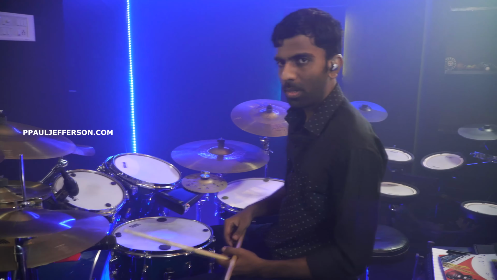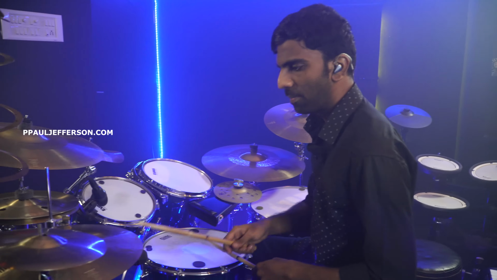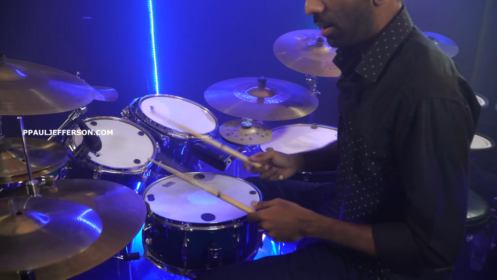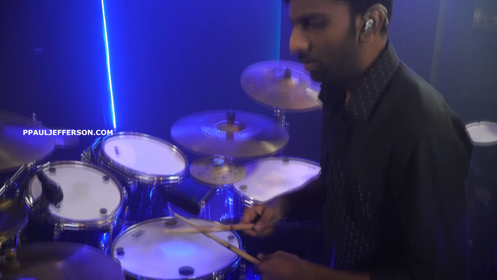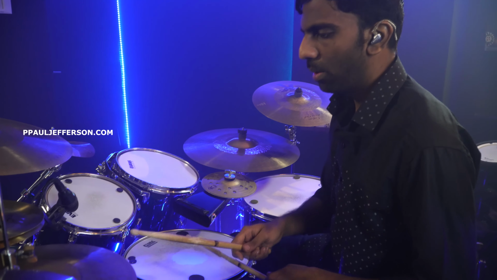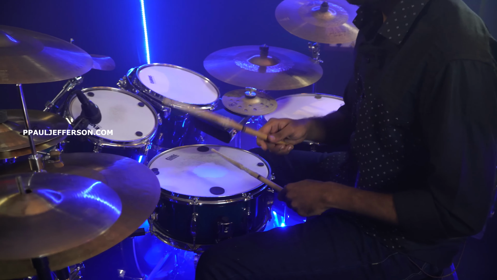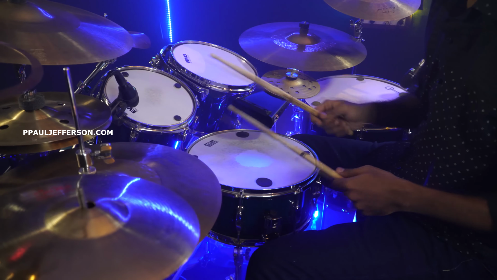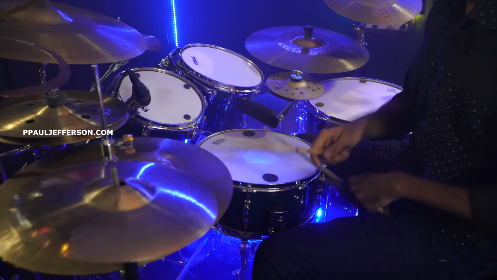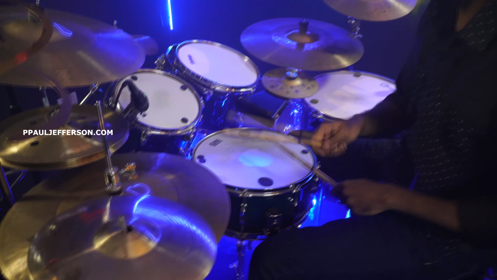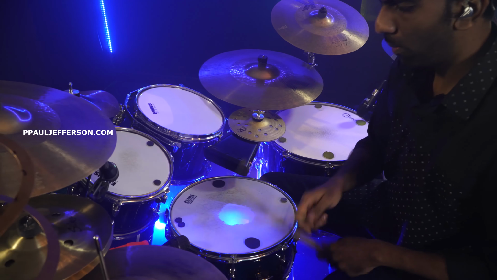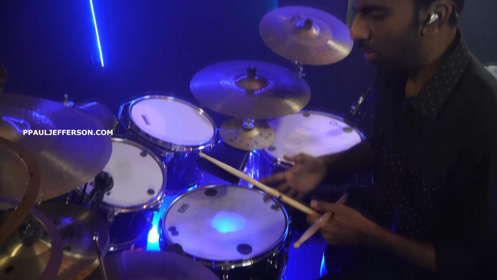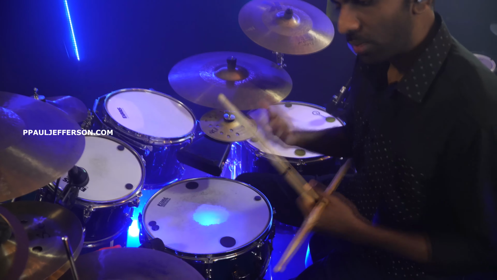Let's just quickly revise. So we started with a normal 4/4 beat. Then we tried adding an extra quarter note on the snare drum on different counts. First we tried on the first count, 1, 2, 3, 4, 1, 2, 3, 4. Then on the second count, 1, 2, 3, 4, then the fourth count, 1, 2, 3, 4. Then we started to add 8th notes with the ghost notes and without the ghost notes.